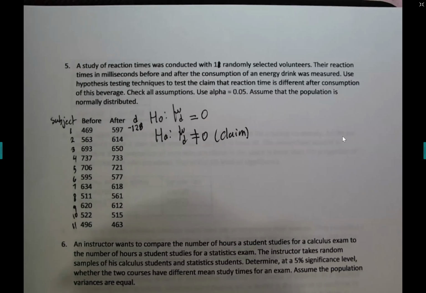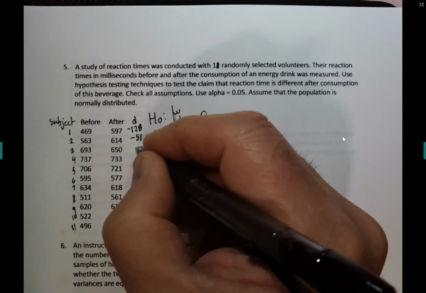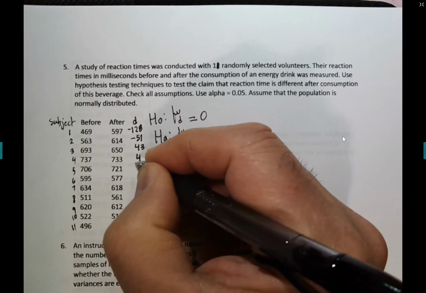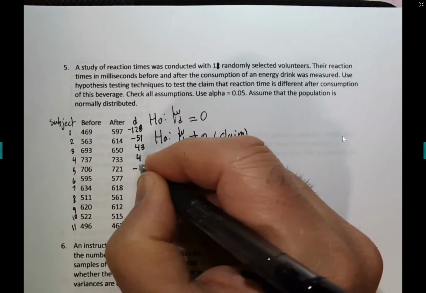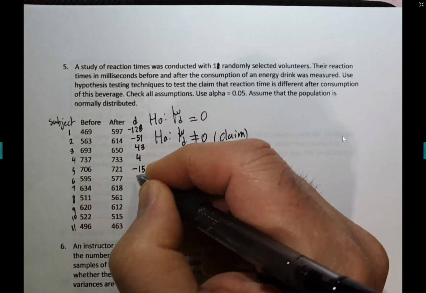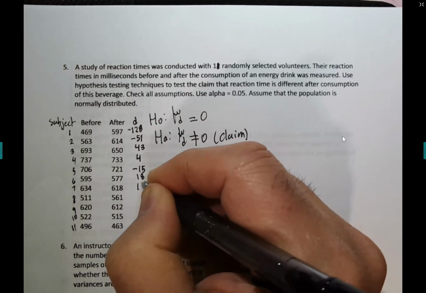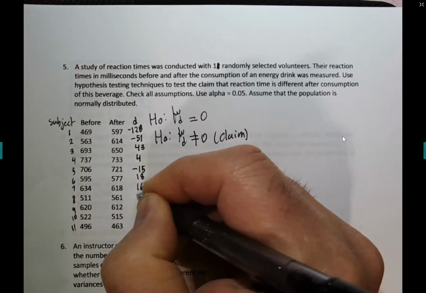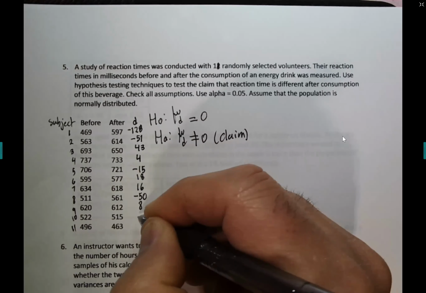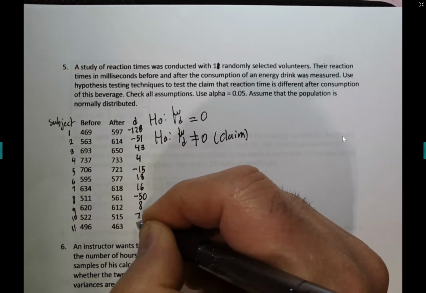I got negative 51. 693 minus 650, I got 43. 737 minus 733, I got 4. 706 minus 721, negative 15. 595, that's 18. 634 minus 618, that's 16. 511 minus 561 is negative 50. That's 8. That's a 7. And 496, guys, minus 463 will be a 33.